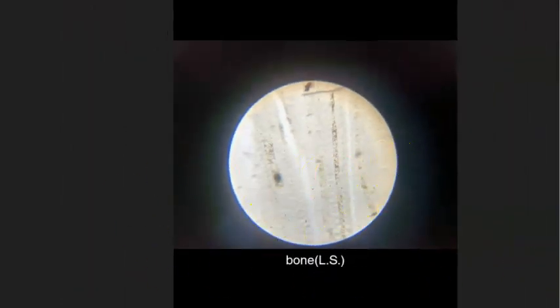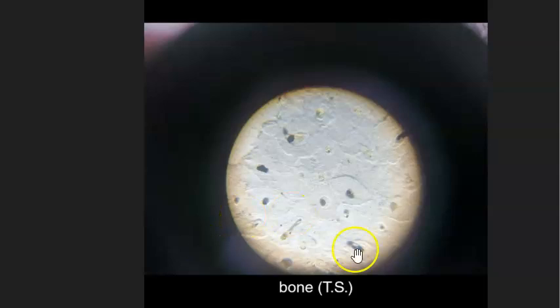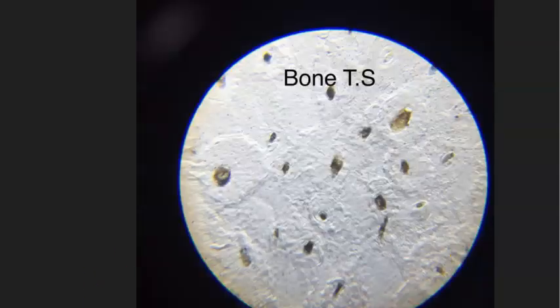Okay, next. Obviously we are going alphabetical, so this is B again. So what is this? Bone transverse section. You can see osteons, right, with the Haversian canal in the center. So this is bone transverse section. Same thing they have shown here, bone transverse section.